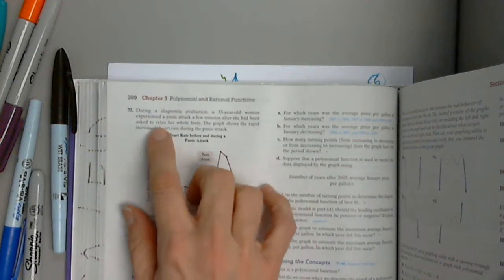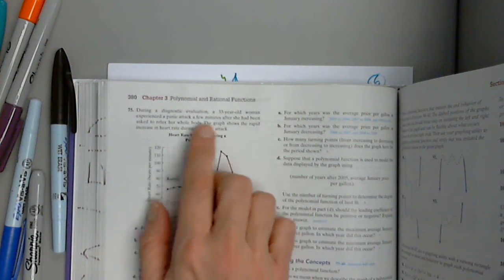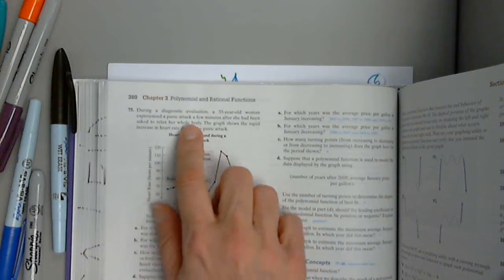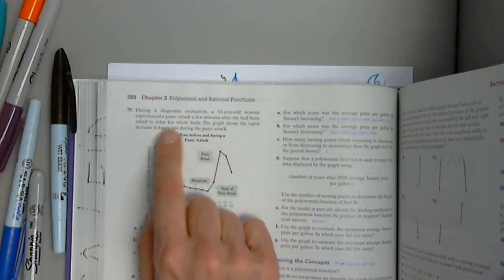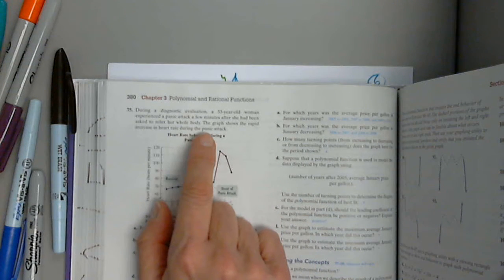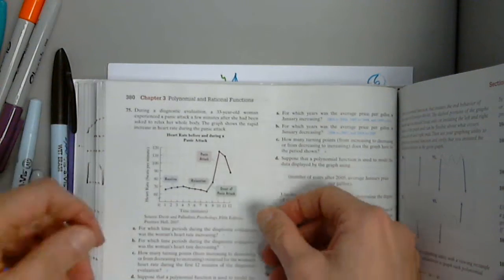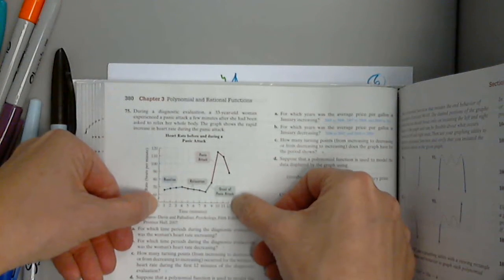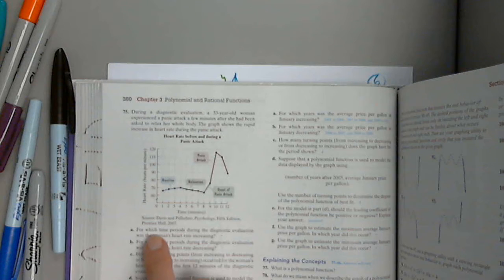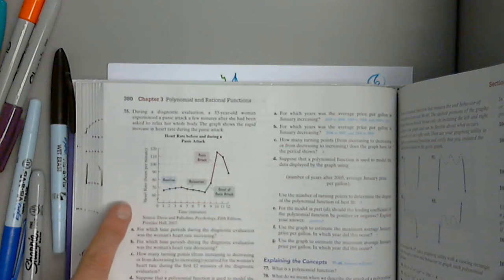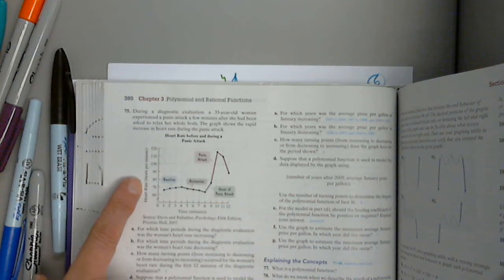During a diagnostic evaluation, a 33-year-old woman experienced a panic attack a few minutes after she had been asked to relax her whole body. The graph shows the rapid increase in heart rate during the panic attack, and we are talking about 0 to 12 minutes. So on the x-axis minutes, on the y-axis the heart rate.